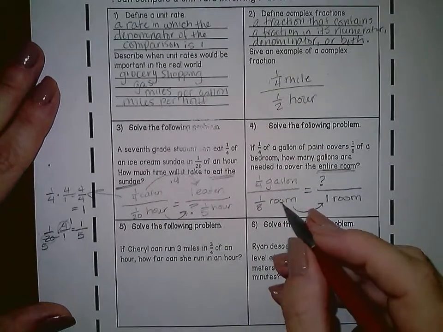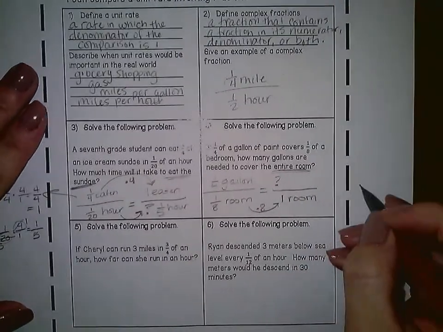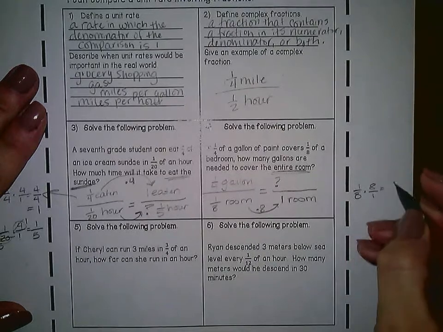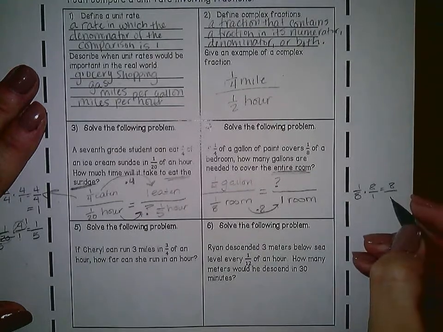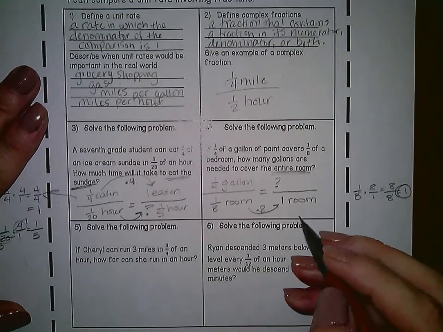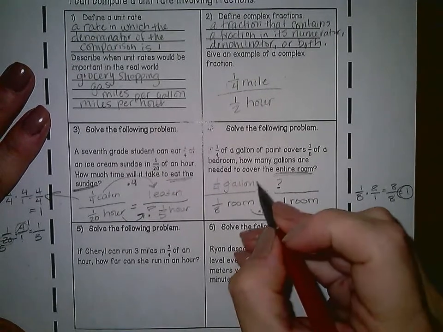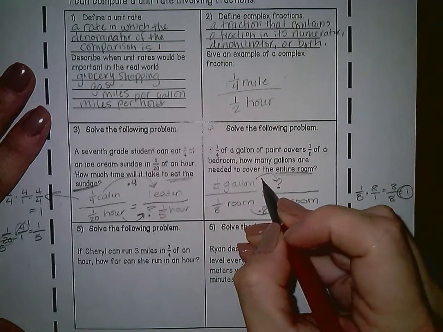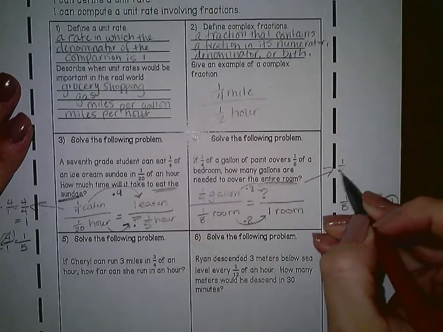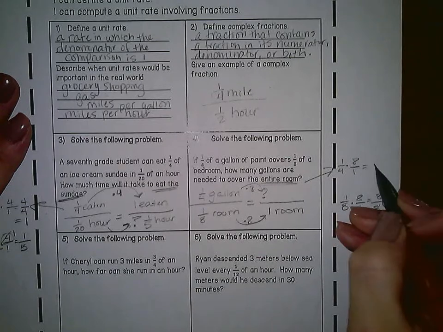Well, 1/8 times 8 would give you 1. So off to the side, you could say 1/8 times 8, and if you just want to double check it, 1 times 8 would give me 8, and 8 times 1 would give me 8, which simplifies to a value of 1. So 1/8 times 8 would give me the entire one whole room. So now if I scale the amount of the room up by 8, then I'm going to have to scale the amount of the gallons up by 8. So I'm going to go off to the side and say, okay, 1/4 times 8 over 1. And so I'm going to use that same method from earlier.